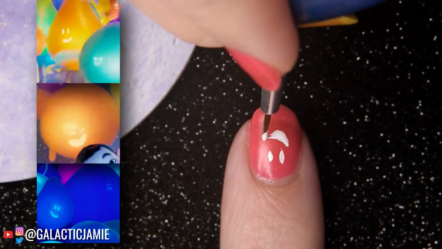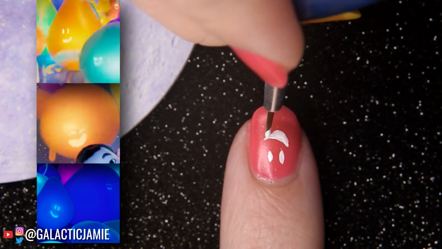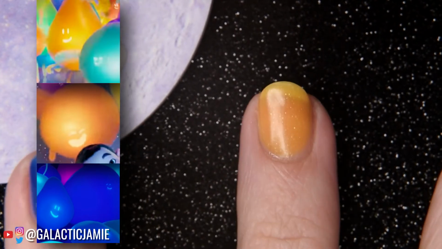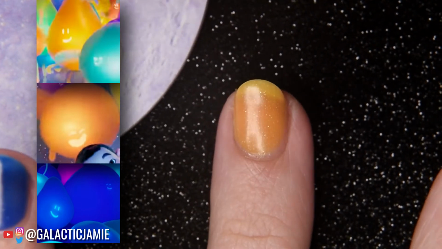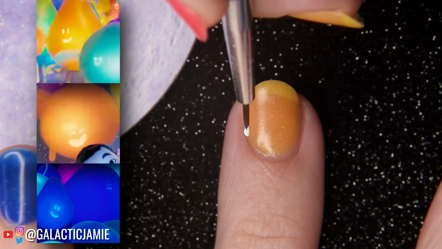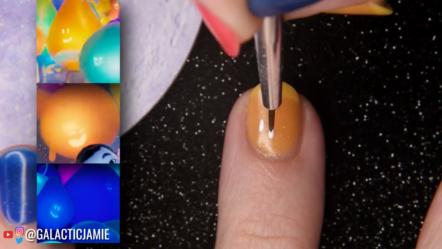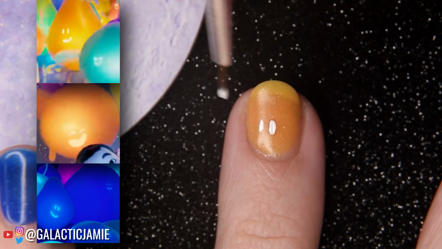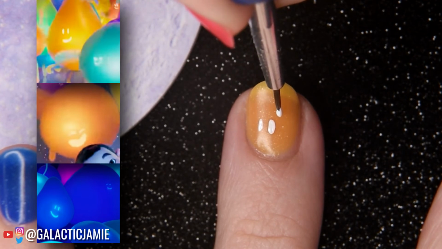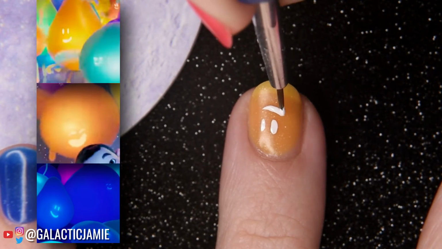The characters' faces kind of bob around in their jelly type bodies, so I wanted it to have that appearance on my nails as well. So I went ahead and drew a bunch of these little faces on each nail. And like I said, I used some of these photos for references for drawing the faces. It's so easy to draw these too.